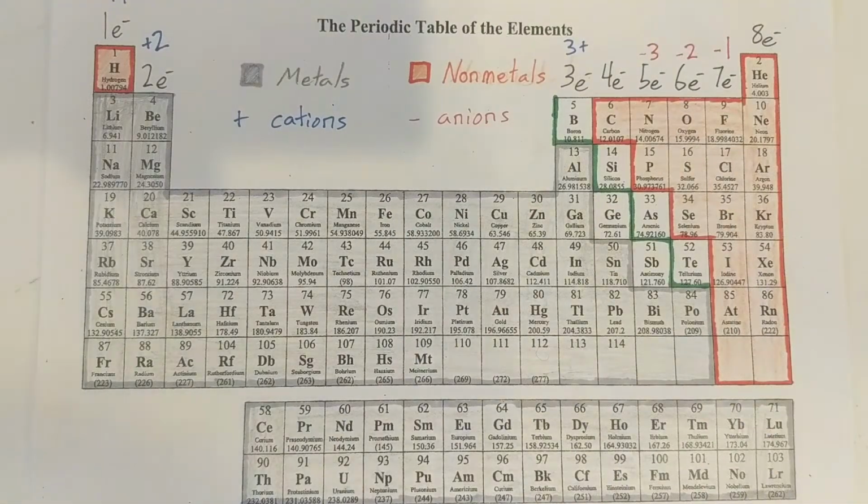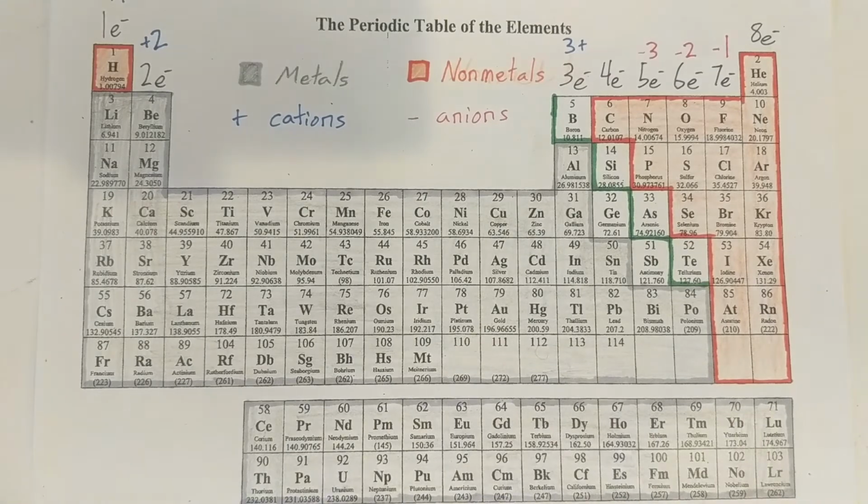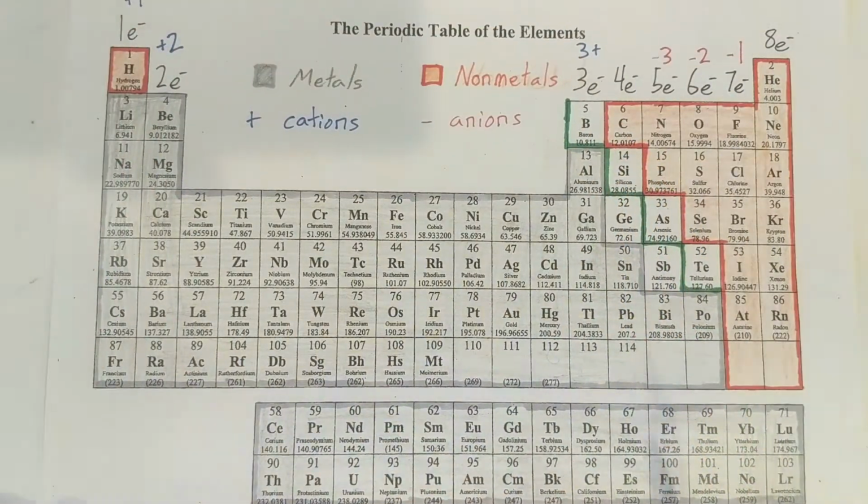In this video, we're going to be looking at ions and what charges they are. Specifically, we're going to be looking at some of our transition metals. But before we go into detail on that, I want to cover some review about valence electrons and charges that ions have in our representative elements on the sides.